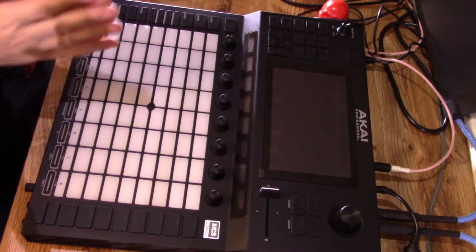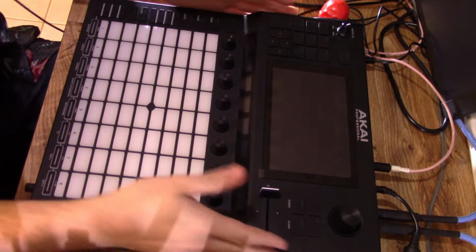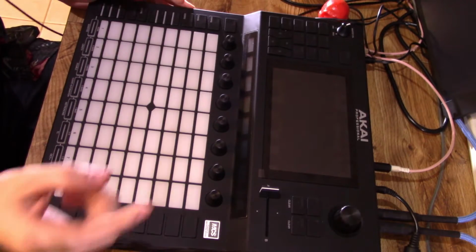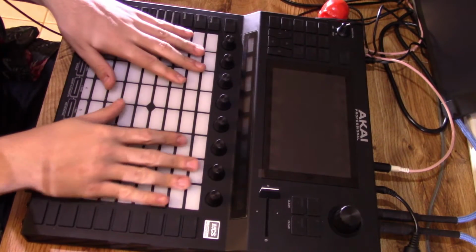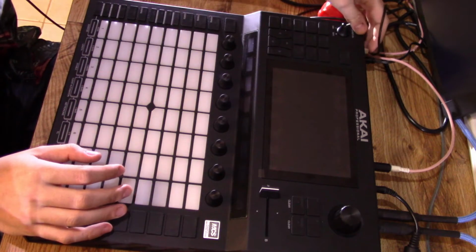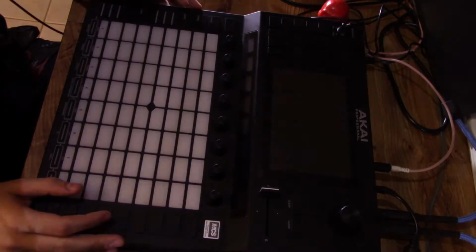Okay, so today we are actually going to be sitting down with the Akai Force again. And as per one of the requests in one of my last videos, we're going to be looking at doing some drum sample business. So let me go ahead and pop this thing on. I love the colors. Look at all the colors.